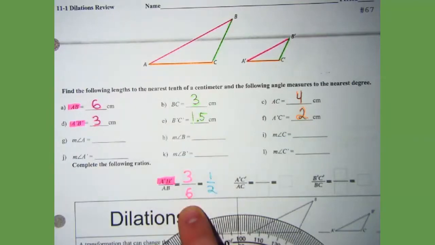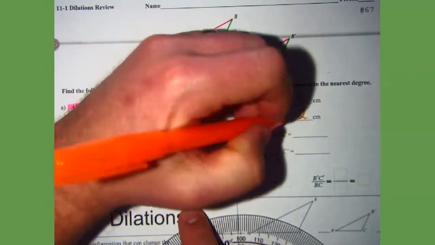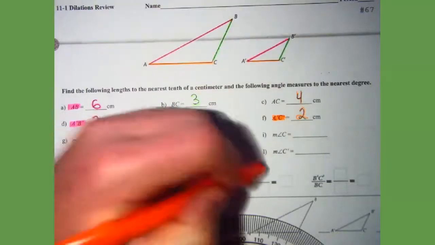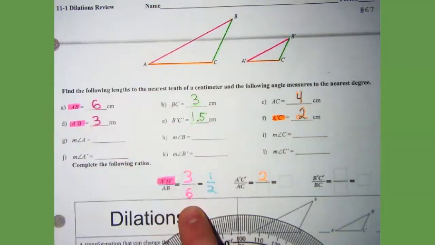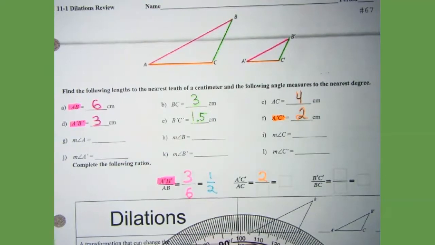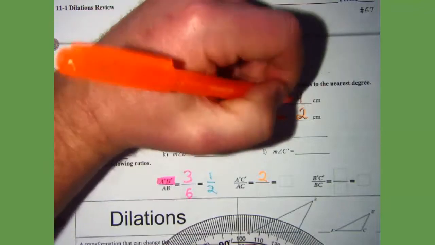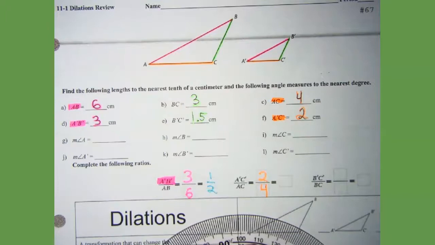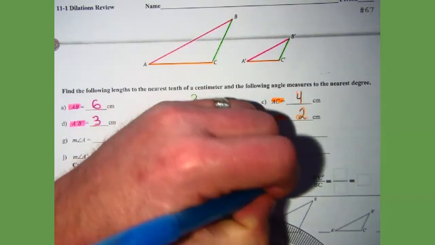And then repeat the same process. We have AC prime, which is 2, and then AC, which is 4. So that also reduces to 1/2.